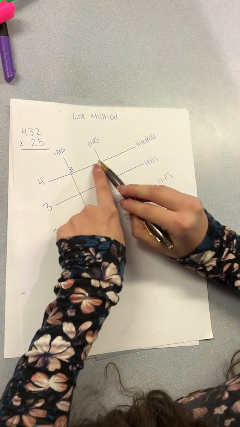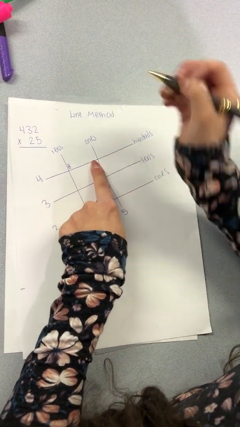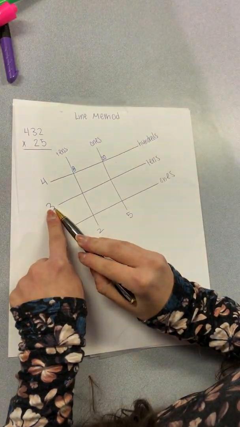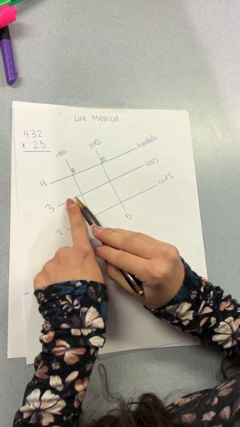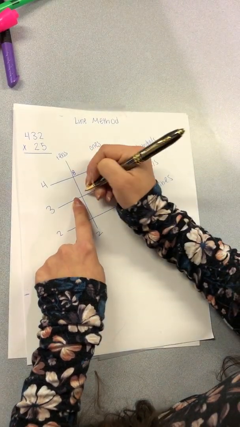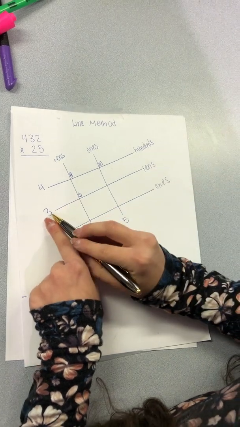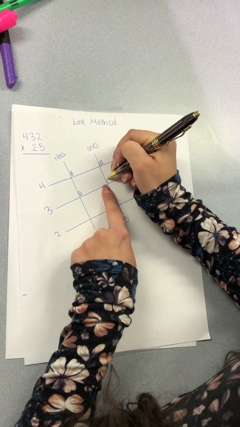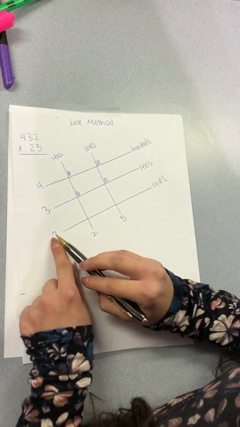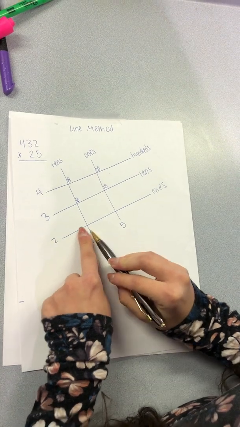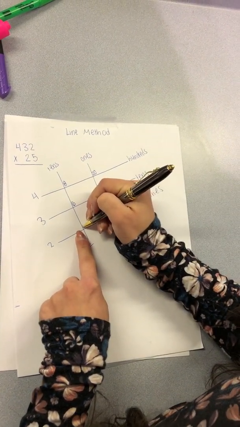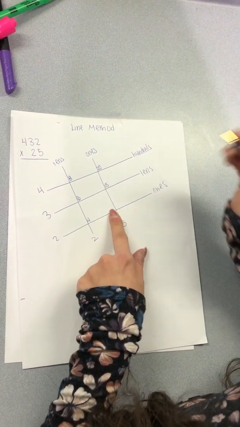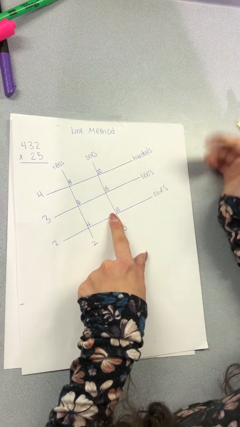So we have our 4 hundreds times 5 ones, and 4 times 5 is 20. Now we're going to go down here to our 3 tens. So 3 tens times our 2 tens, that's going to give us 6, or 6 tens. And our 3 tens times our 5 ones, and that's going to give us 15. And continuing, we're going to put our 2 ones times 2 tens, which is 4. And then our 2 ones times our 5 ones, which will give us 10.